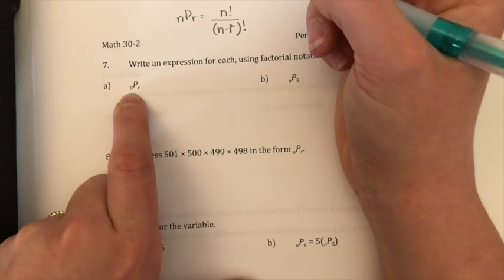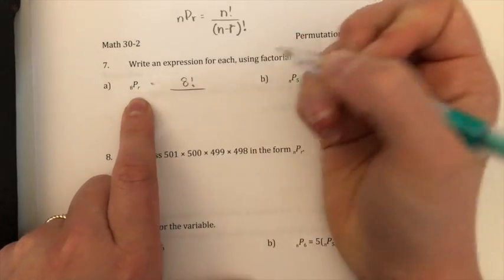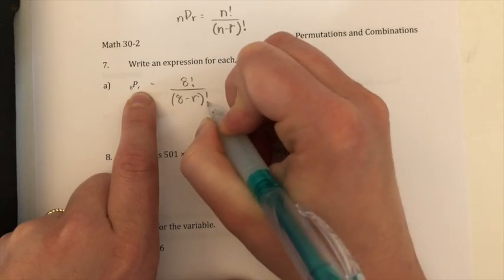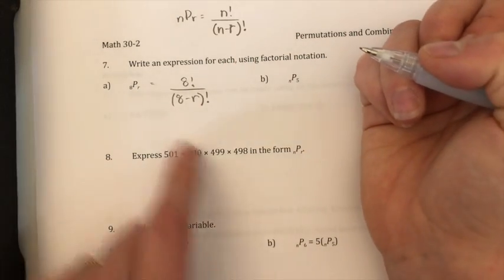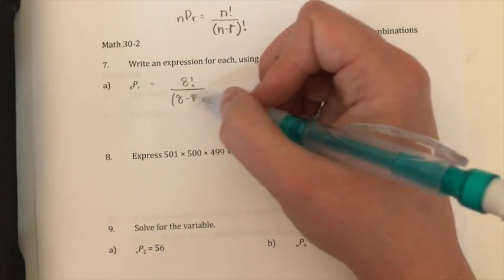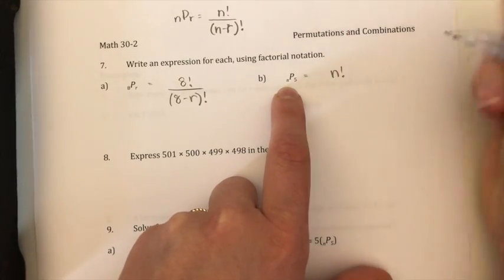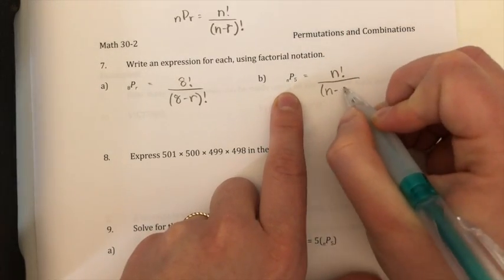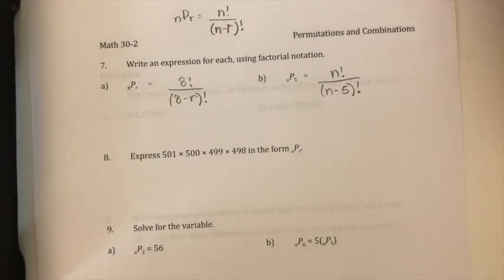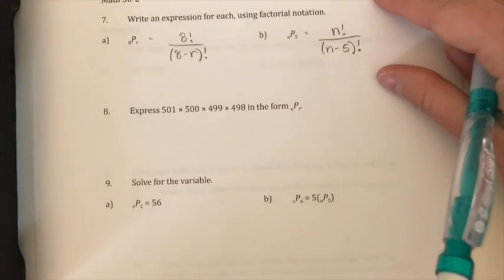It's going to be n is 8, so this is going to be 8 factorial divided by 8 minus, and because r is still unknown, we're just going to leave it like that. Okay, so that's how we would write this in factorial notation: 8 factorial divided by 8 minus whatever r is. Same deal here, our n has to stay as a variable, we don't know what that is, and then we're going to have n minus 5 factorial. And we're going to practice using the formula a little bit more later on.